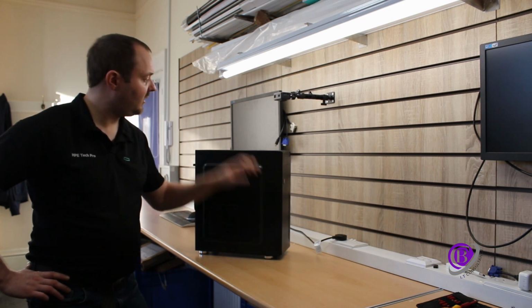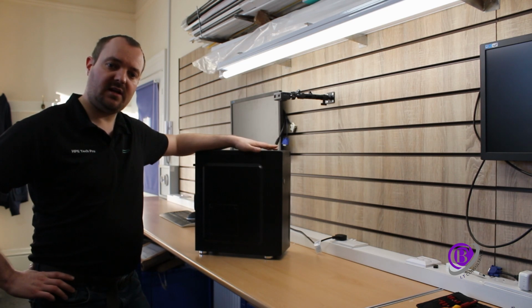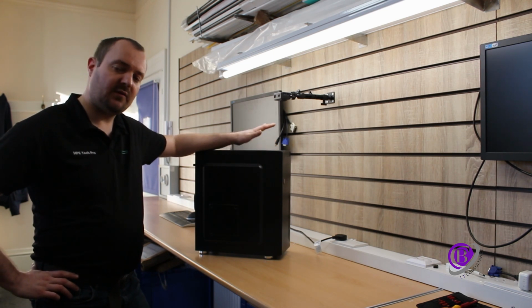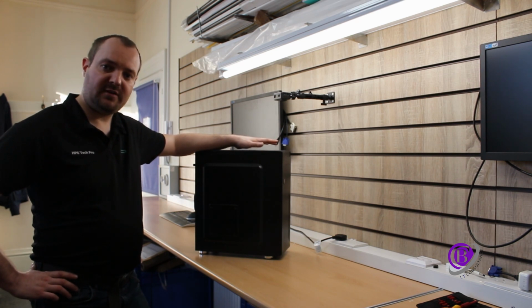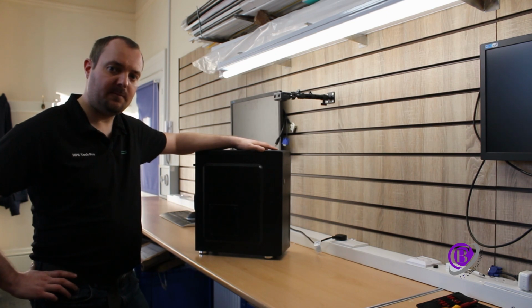Today we're going to be looking at this PC which is coming to us. It's blue screening and crashing on a regular basis. So we're going to have a look at it, look at the logs and try and diagnose what the issue is so we can correct it. Come on for the journey.